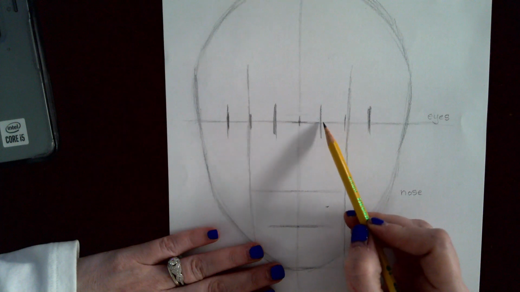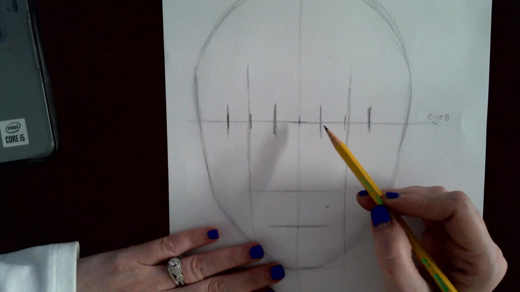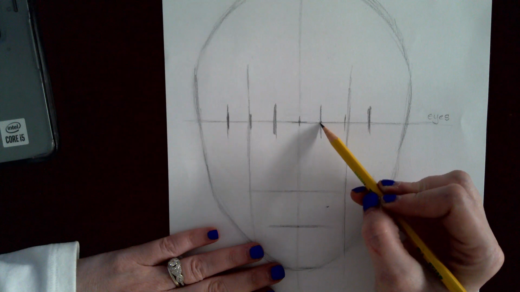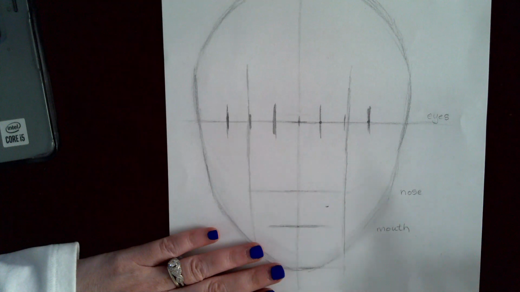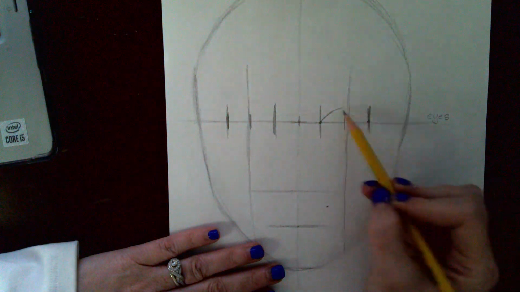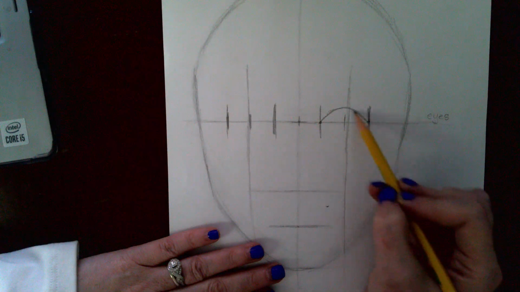I know this looks a little strange, but we're going to keep going. What I'm going to do now is draw the outer part of the eye. And these points that we've marked here, those guidelines that we've done, are going to help us figure out where the sides of our eyes are going to go. So we're going to start here and draw all the way over like that.